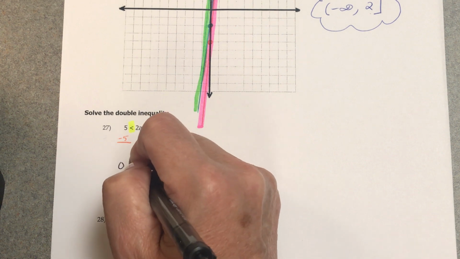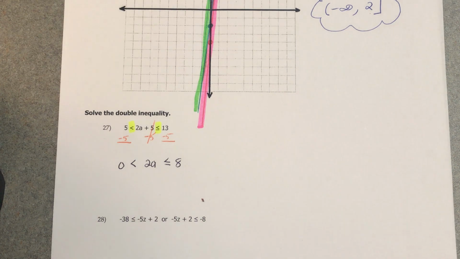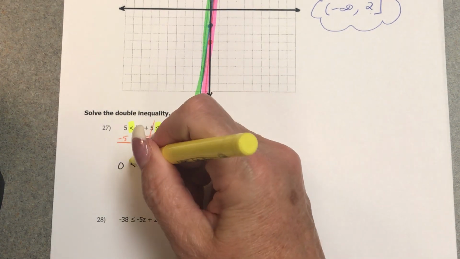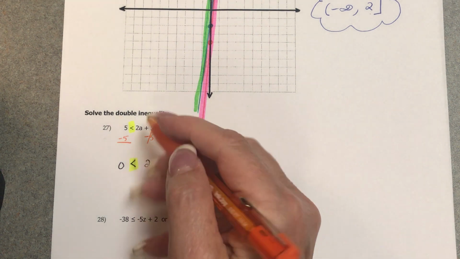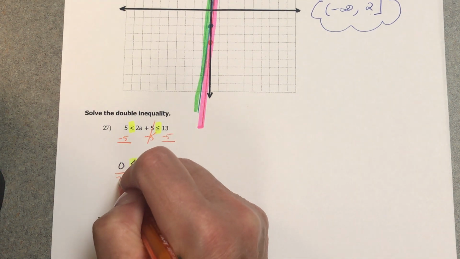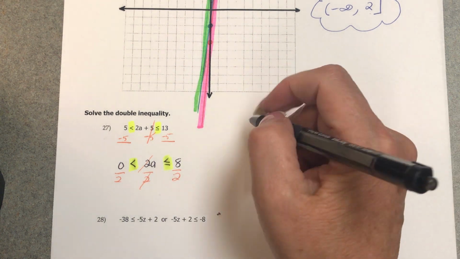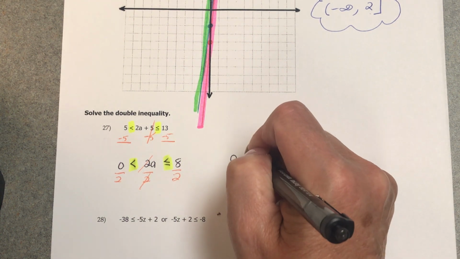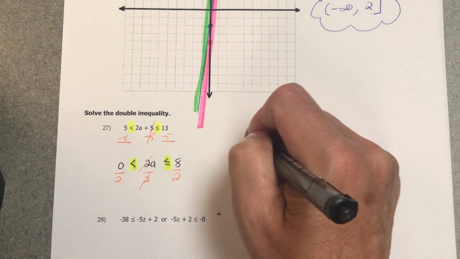Now I've got 0 is less than 2a is less than or equal to 8. Keeping in mind, you've still got this and this. And now I would divide off the 2 so that cancels. So you're going to be left with 0 is less than a is less than or equal to 4.